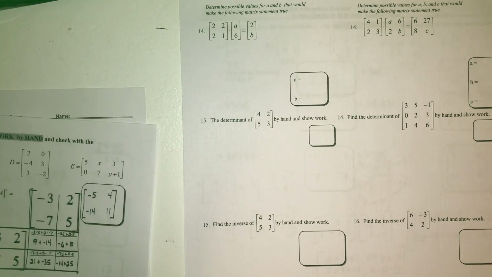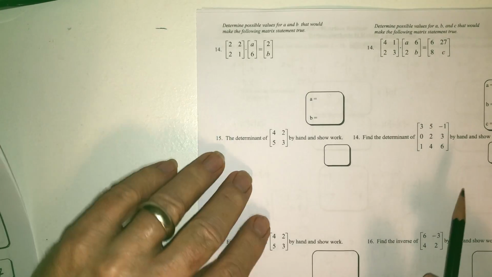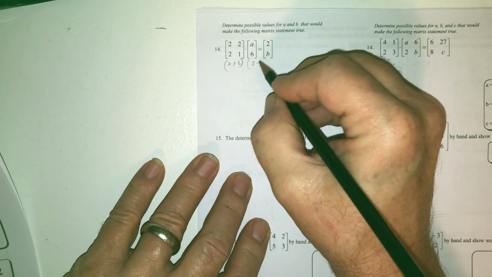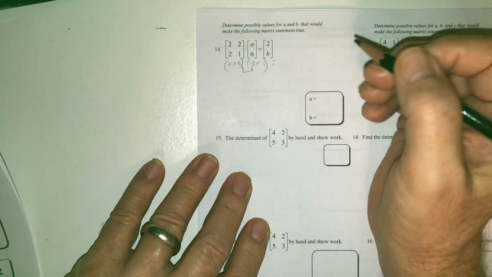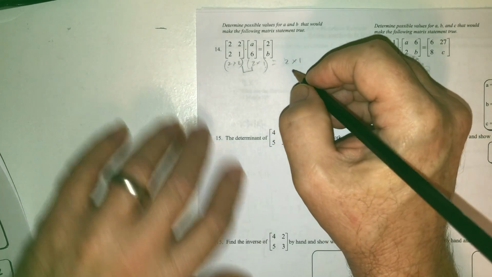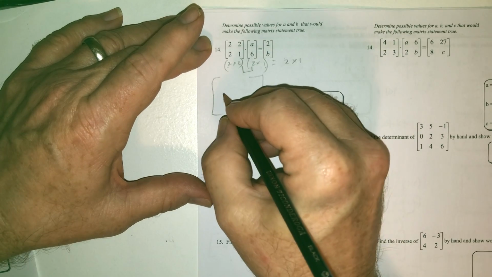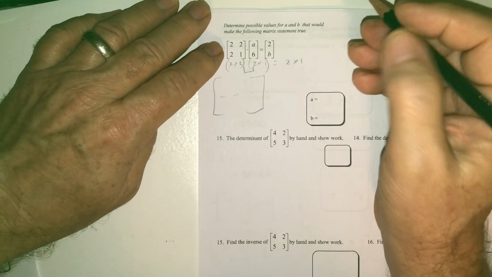All right, the next problem says, determine possible values for A and B that would make the following matrix statement true. Okay, well, if we multiply, we've got a 2 by 2 times a 2 by 1, and since those are equal, it's going to be equal to a 2 by 1. So a 2 by 1 is what we're going to end up with. If we want a 2 by 1, we've got 2 rows and 1 column, so we don't need to separate our columns. I could have made that smaller, but I need some room anyway.